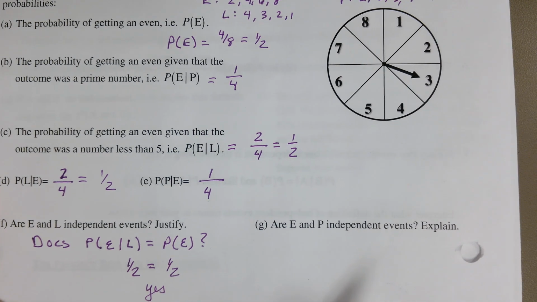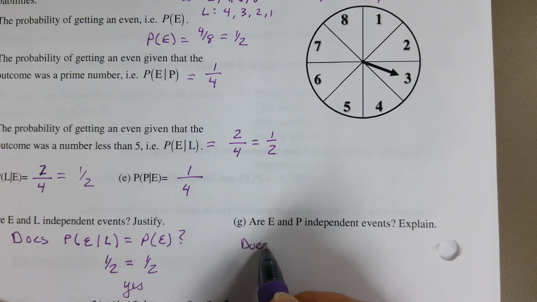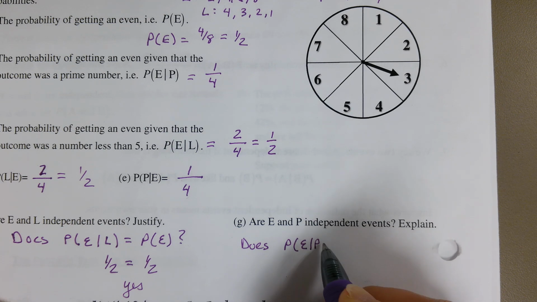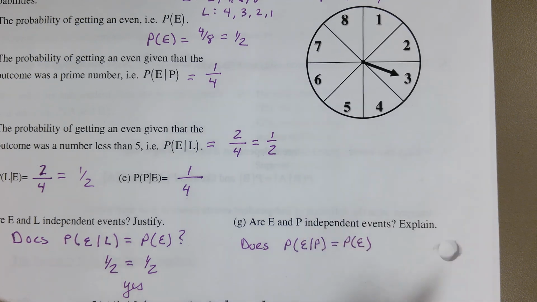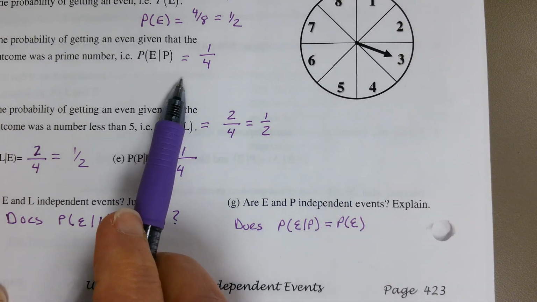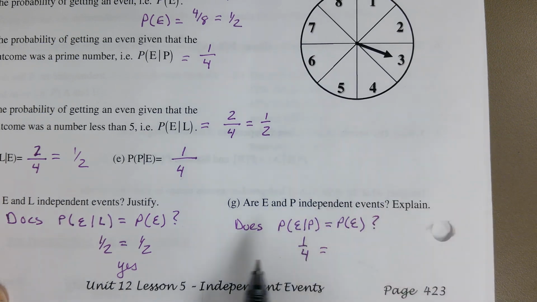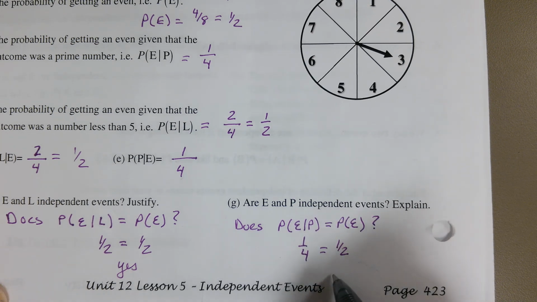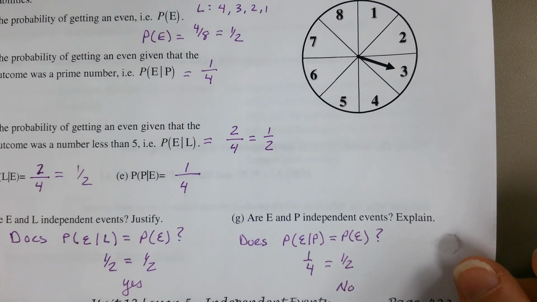Are E and P independent events? Does the probability of even given prime equal the probability of even? Even given prime is 1/4. And probability of even was 1/2. No for G.